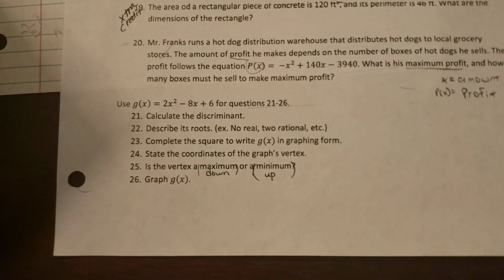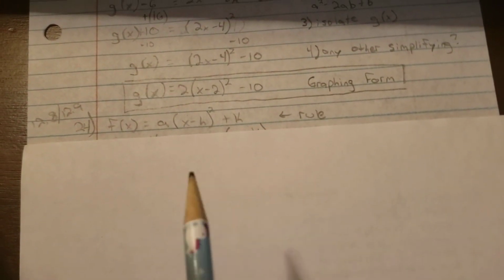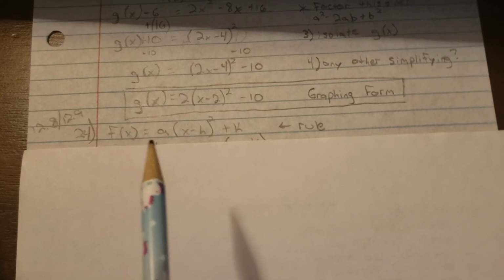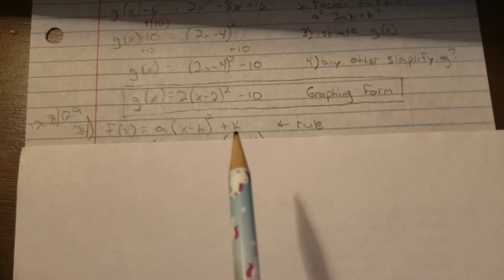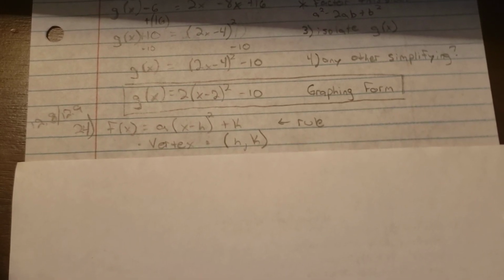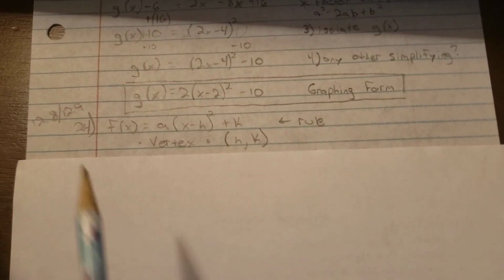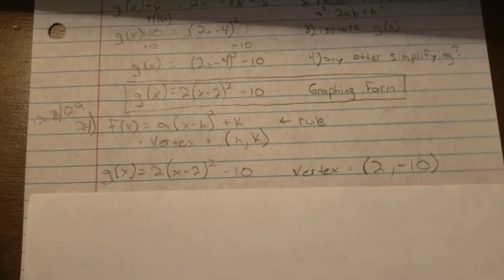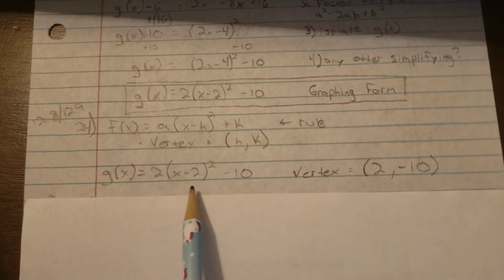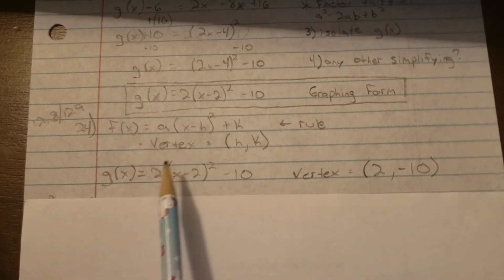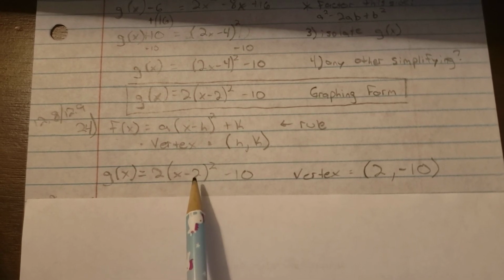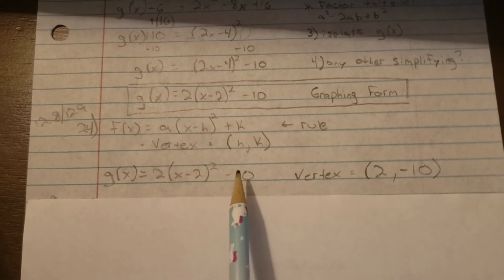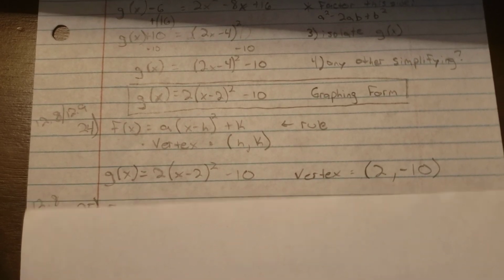24, state the coordinates of the graph's vertex. And again, graphing form is so nice because I have this. So this is the standard graphing form. f of x equals a times x minus h squared plus k. My vertex is h comma k. So with this guy, my vertex is going to be 2, positive 2, right? When it's on the inside, I can ignore the negative. Minus 10. Oh yeah, easy. Straightforward, easy stuff.